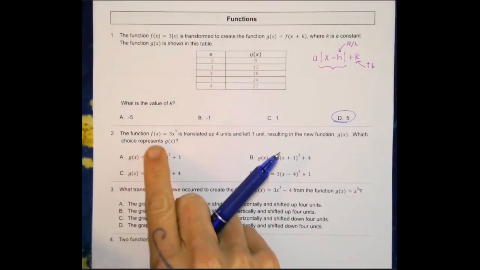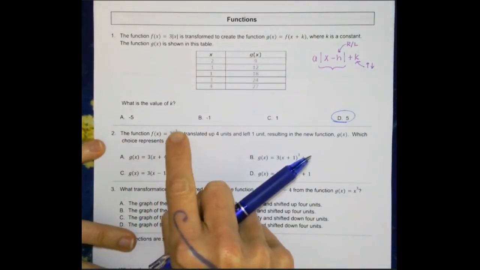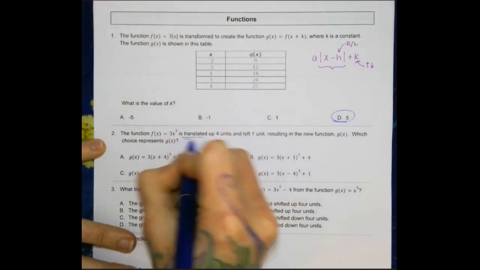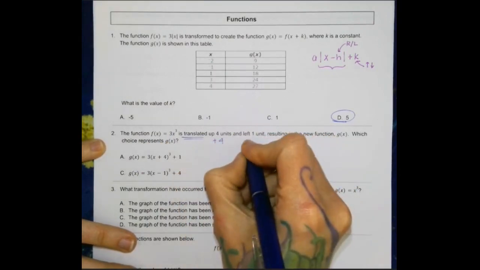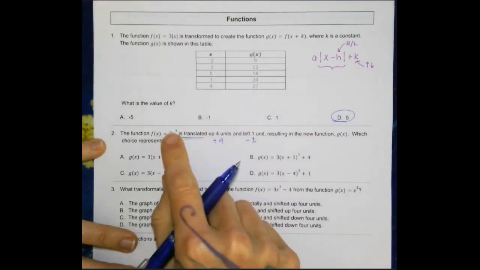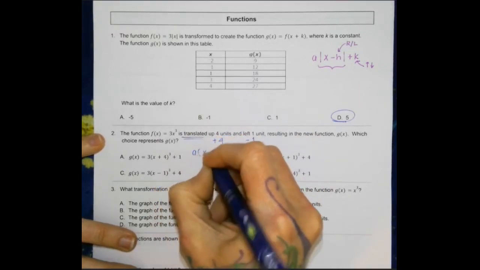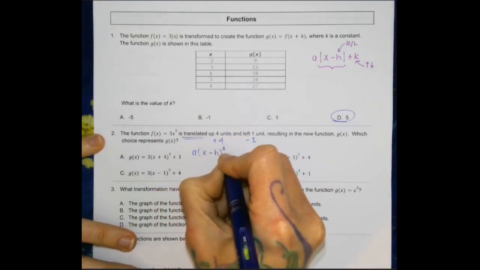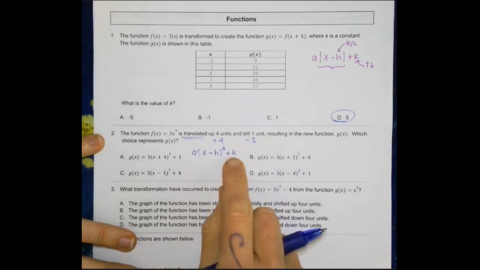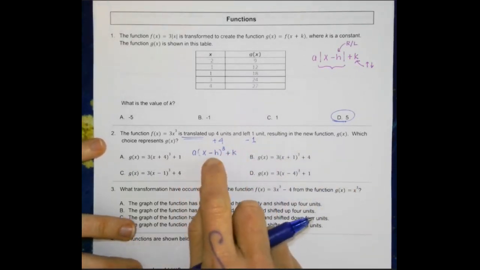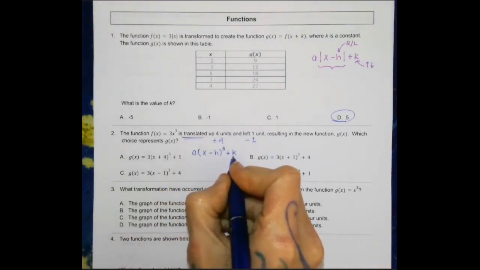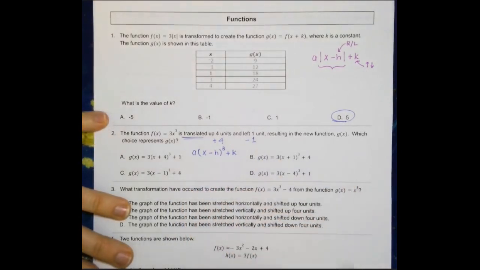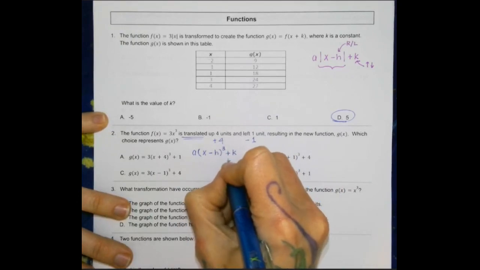Number 2, the function f of x is 3 times x raised to the third power, and it is translated. So again, we're doing a lot of transformations. Up 4, that's definitely going to be a plus 4, and to the left 1, moving it to the left, it's going to be a minus 1. We're to the third power, so this is a times (x minus h) to the third power plus k, or whatever letters you want to put there. Again, don't harp too much on what letter. It's more the placement. The left-rights are going to be in the parentheses. The up-down is going to be on the outside by addition or subtraction, depending on if it's up or down. In this case, it is up. So a safe bet is this has to be that plus 4.